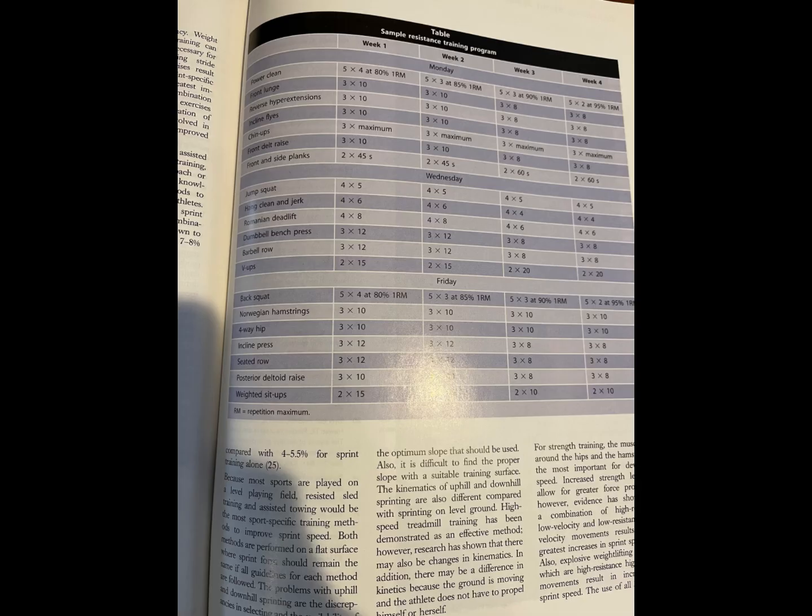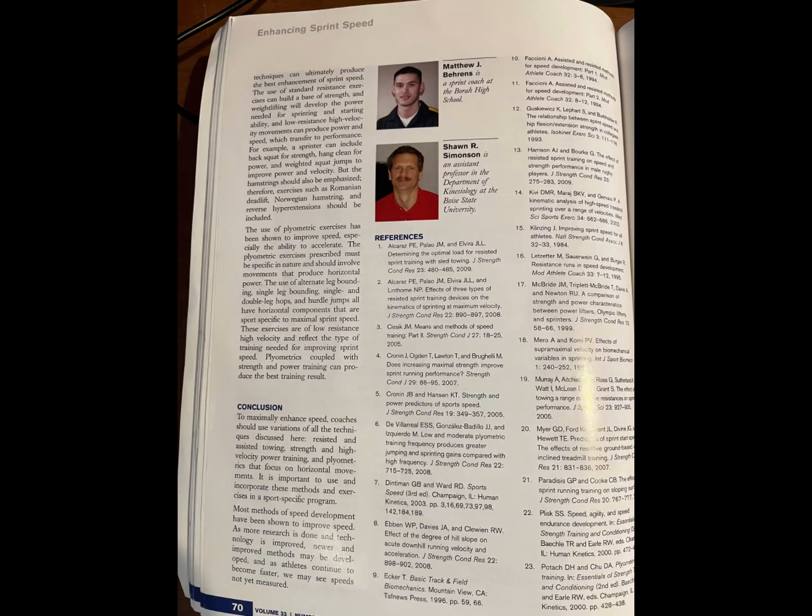For strength training, the musculature around the hips and the hamstrings is the most important for developing speed. Increased strength levels do allow for greater force production. However, evidence has shown a combination of high resistance, low velocity, and low resistance, high velocity movements results in the greatest increase in sprint speed. Also, explosive weightlifting exercises, which are high resistance, high velocity movements, result in an increase in sprinting speed.